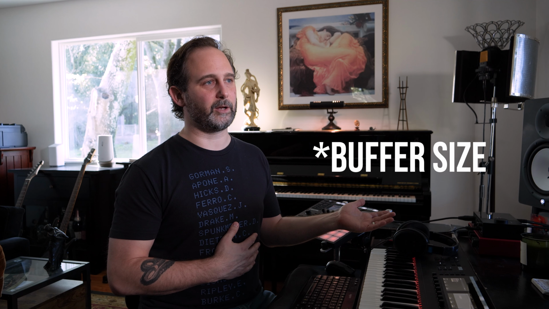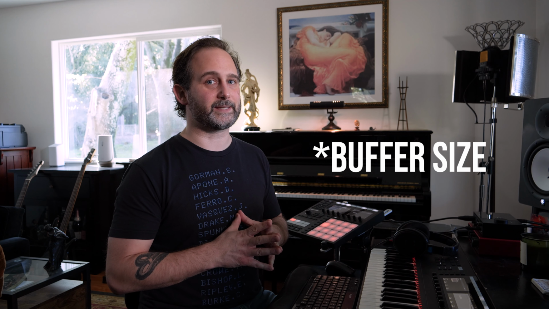What I said about latency earlier, my latency is set pretty low. It's set at 128 samples. So that means the time it takes from when I press a key on a virtual instrument to when it sounds is almost instantaneous. There's no lag. So when I hit that key, it's going to play right away.